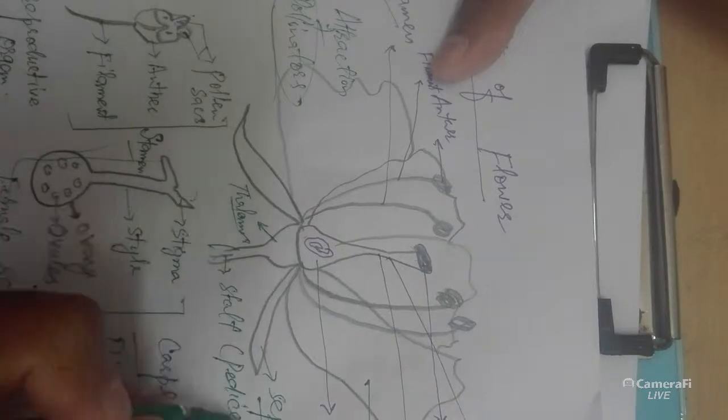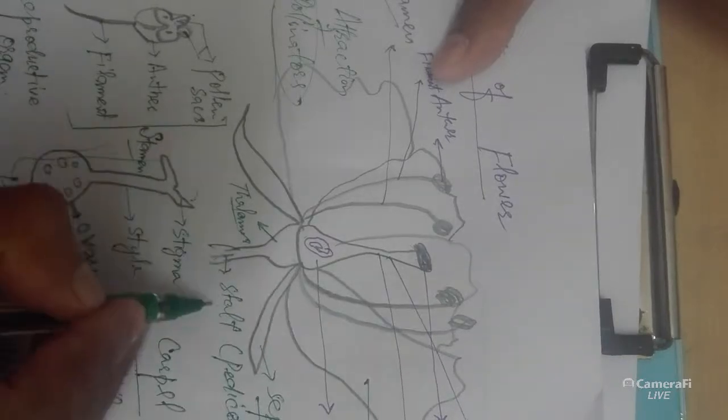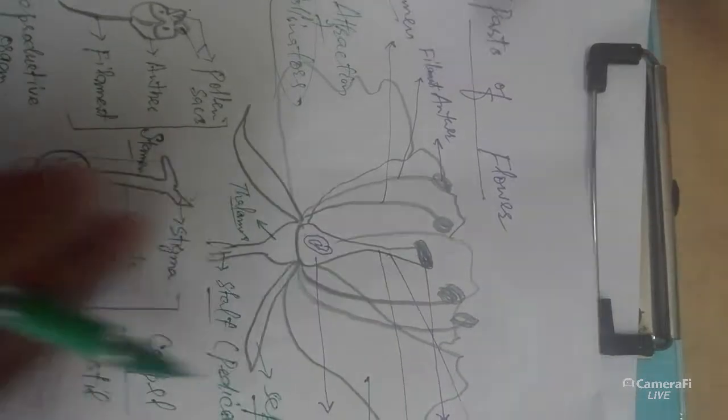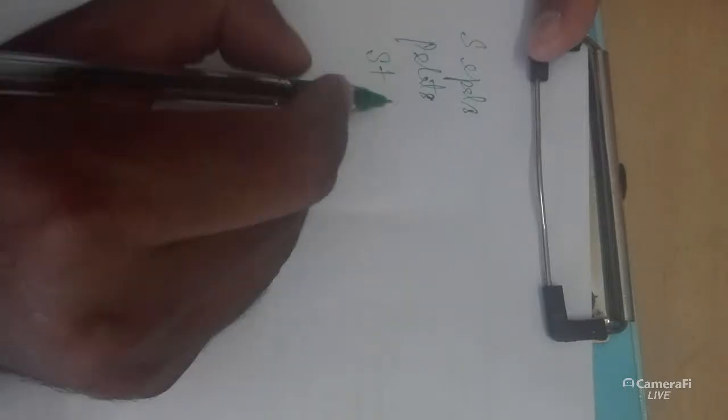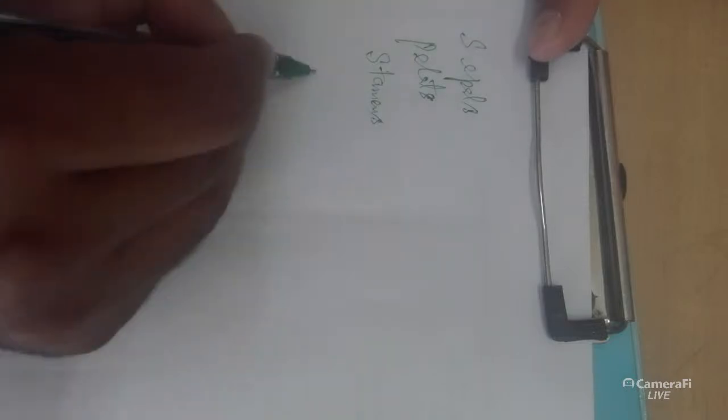So the thalamus and stalk or pedicel are also accessory parts of the flower, which are very helpful to it. The main parts of the flower, as we discussed, are sepals, then petals, then stamens, and carpels.